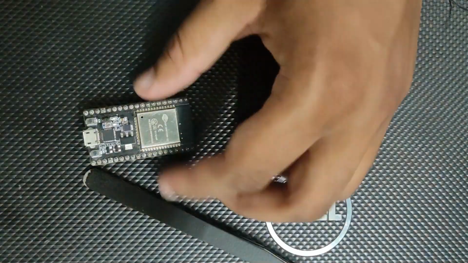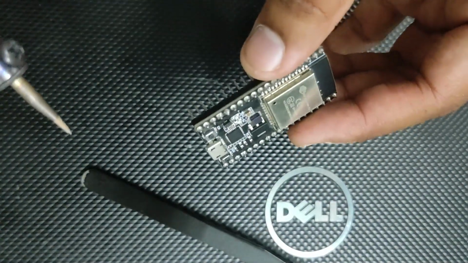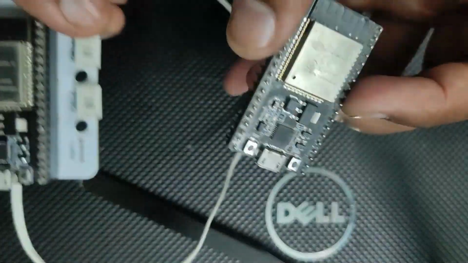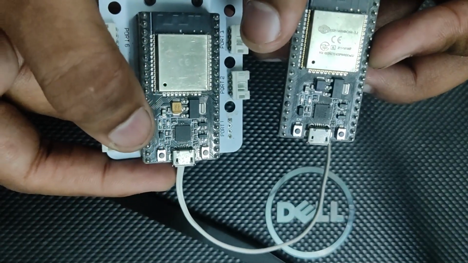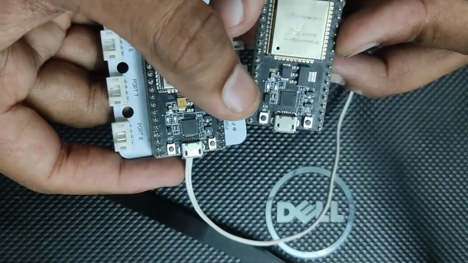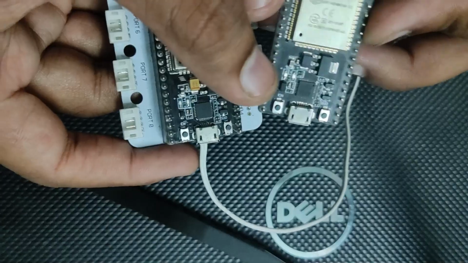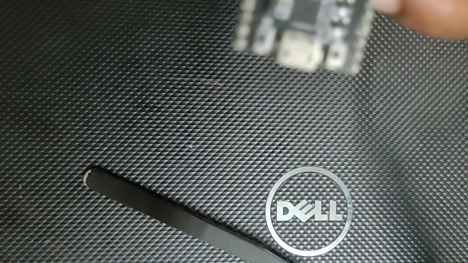I will show you why it is creating the problem, because these two diodes have the same ratings, but the sizes are different. As you can see, this is very small, so the trace of this one is covered by this bigger one. So I'm not getting that path of the connection, but I know the way to connect it.